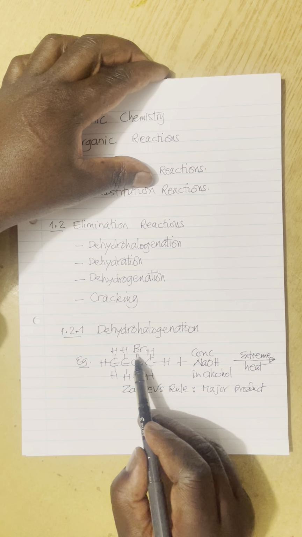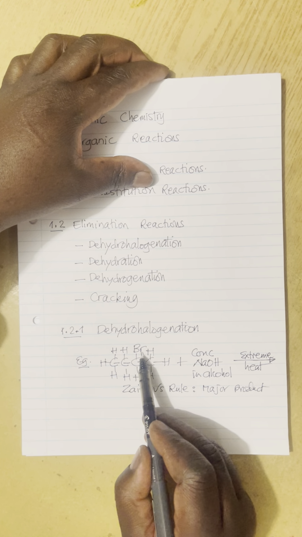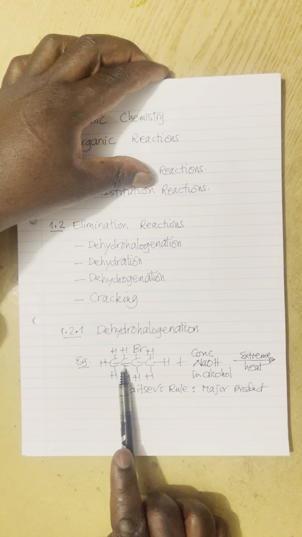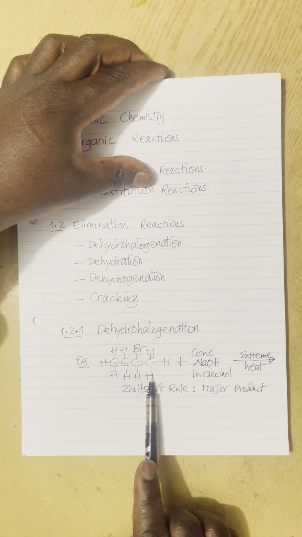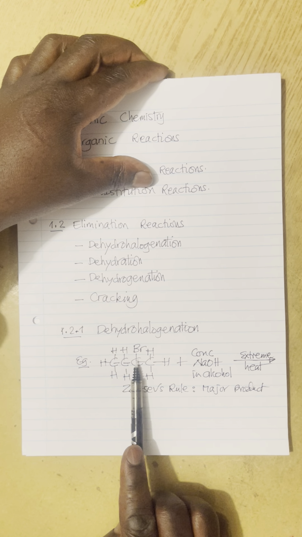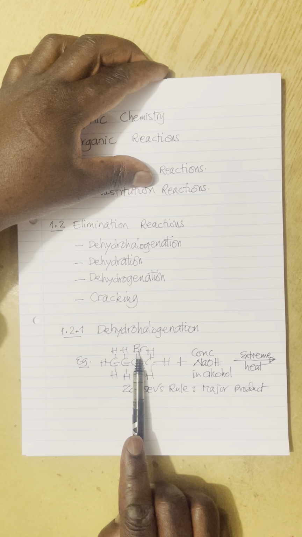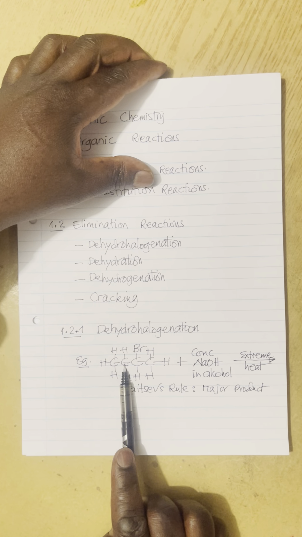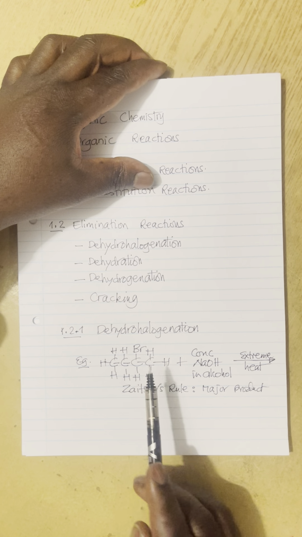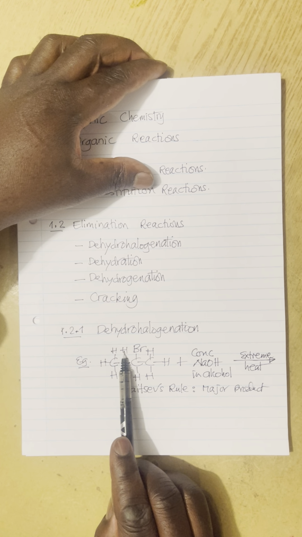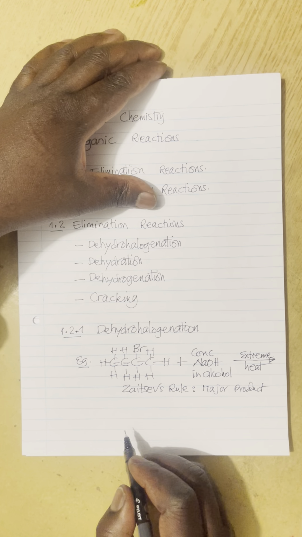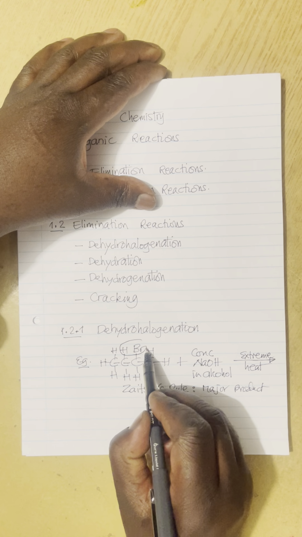It says obviously the group 7 element, the halogen, will be removed. But when you look at the carbons surrounding this carbon, which contains the functional group, the halogen, this carbon has 3 hydrogens and that one has 2. Zaitsev's rule says it's the hydrogen on the carbon with fewer hydrogens that must go, for a major product.